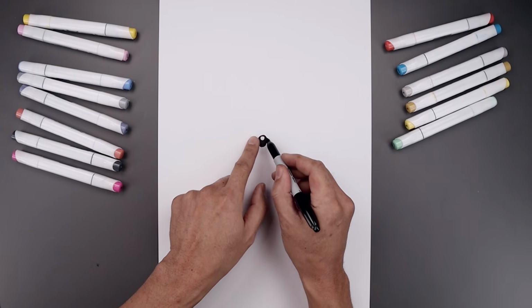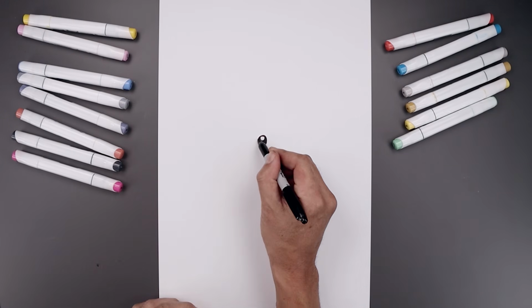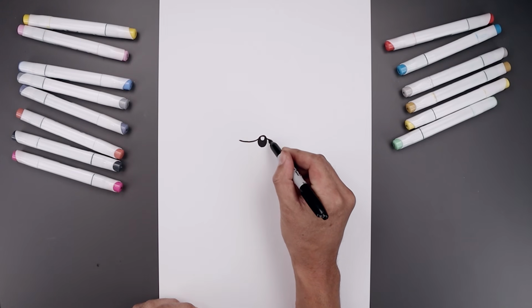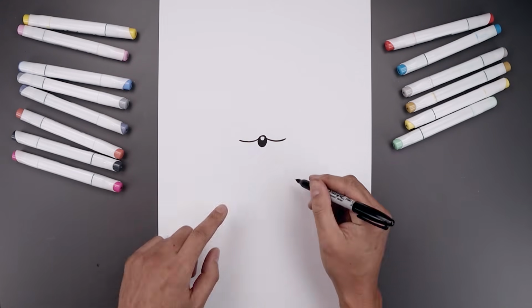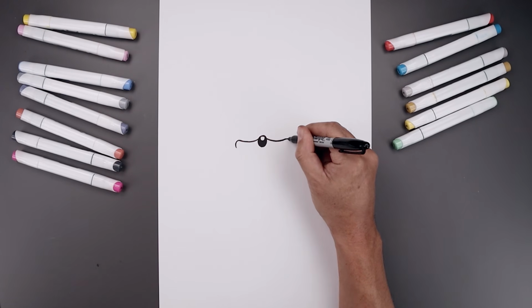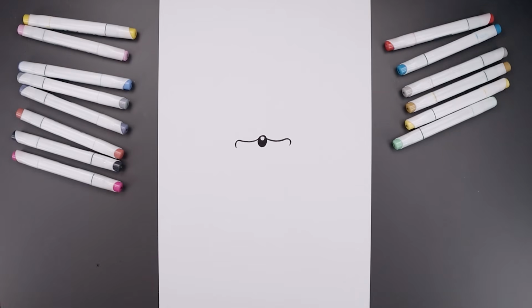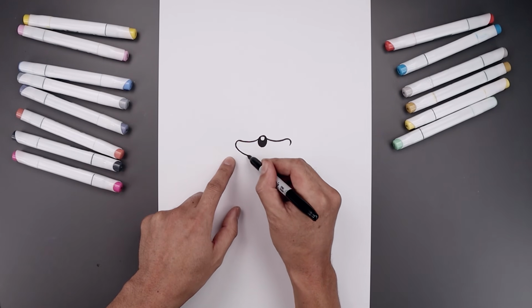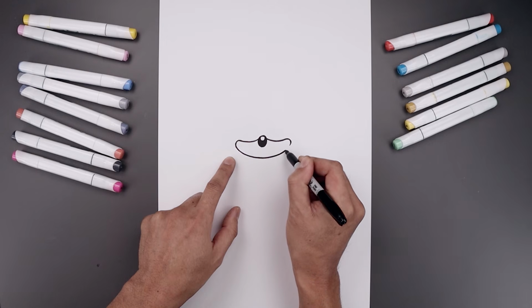Now from the side of the nose, let's draw the top edge of the muzzle. We'll start on the left side, curve this down, and then up. And then we'll round out the side of the muzzle, coming around and just bending that in. Let's close off the bottom of the muzzle with a curve, coming down the middle, and we'll bend that back up.